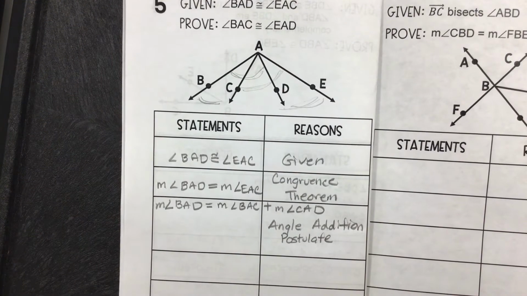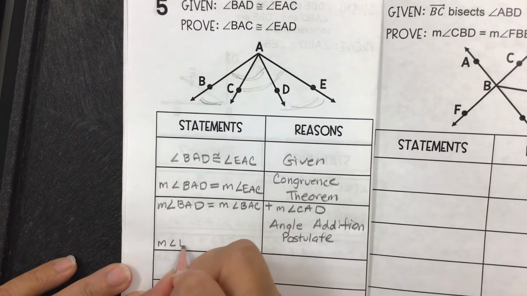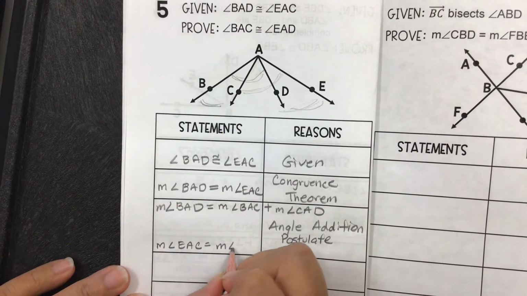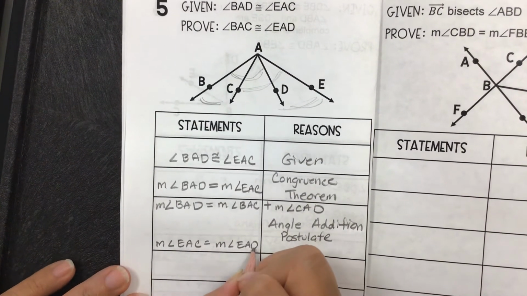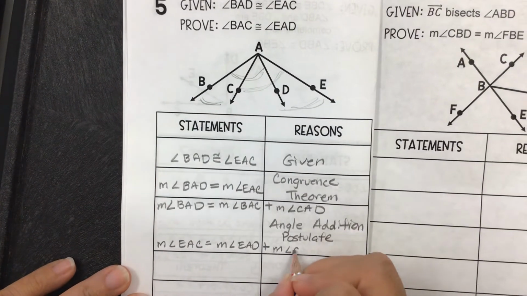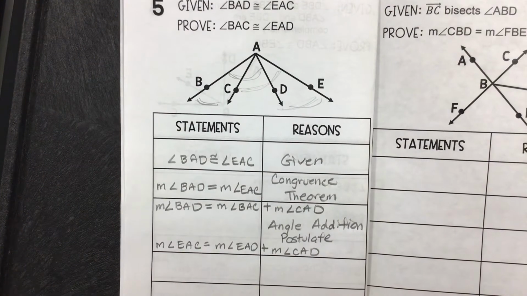We can also write that the measurement of angle EAC is equal to the measurement of the angle EAD plus the measurement of angle CAD. So that's the two little parts equal the whole.